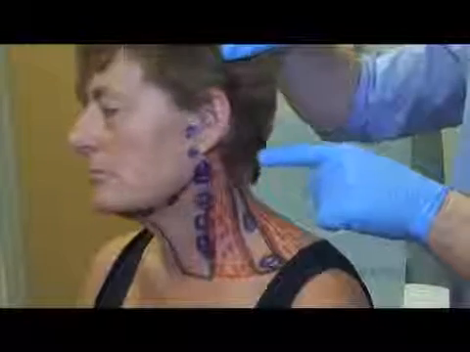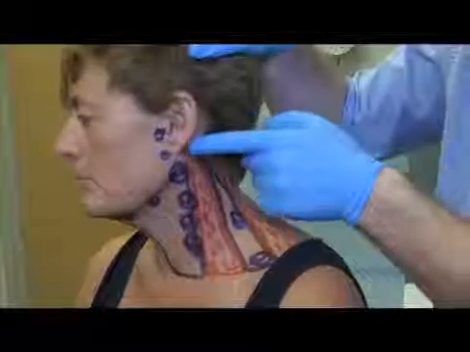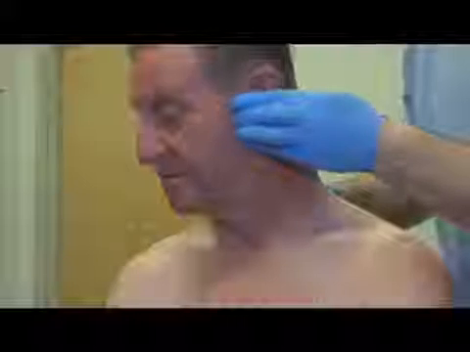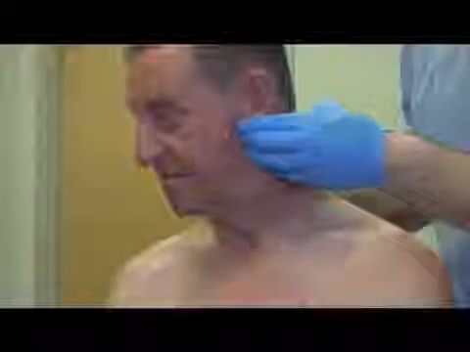Tumours of the posterior scalp are at high risk of metastasizing to the occipital and retroauricular lymph nodes. An examination of the lymph nodes of the head and neck will now be demonstrated. With the fingers flat, the preauricular and parotid lymph nodes are palpated.